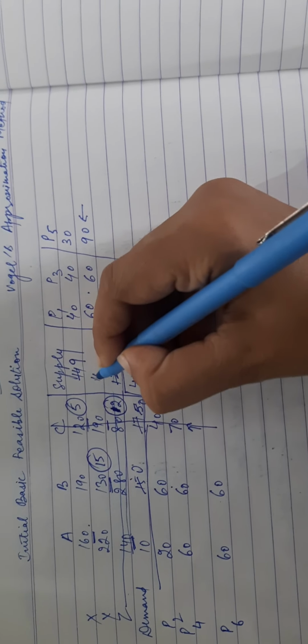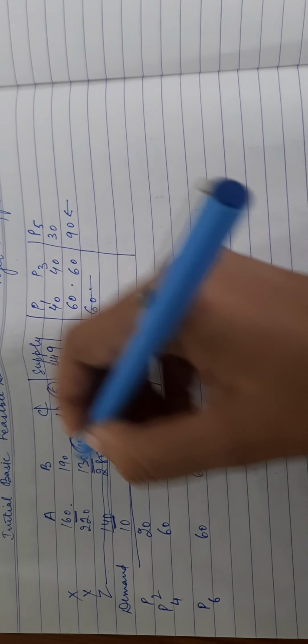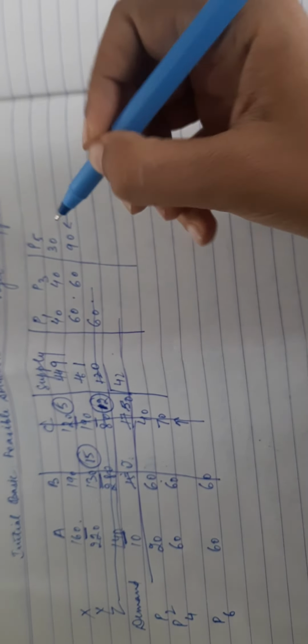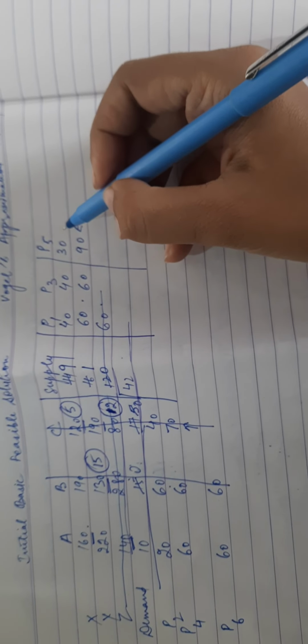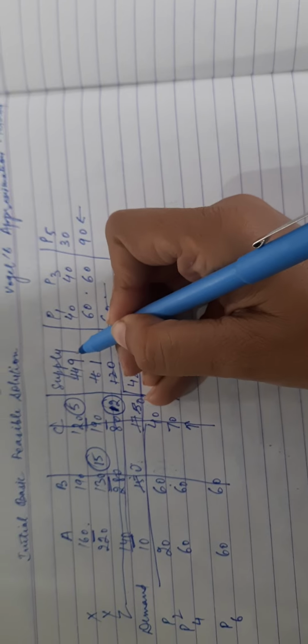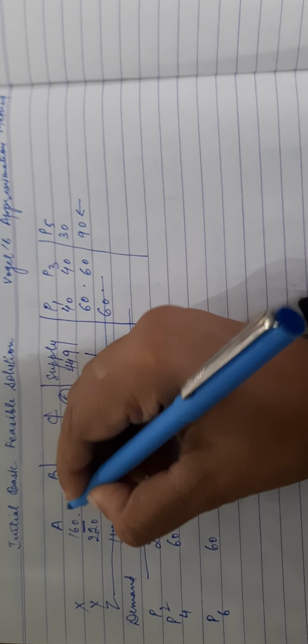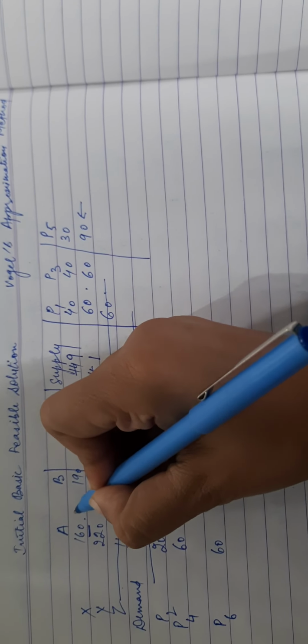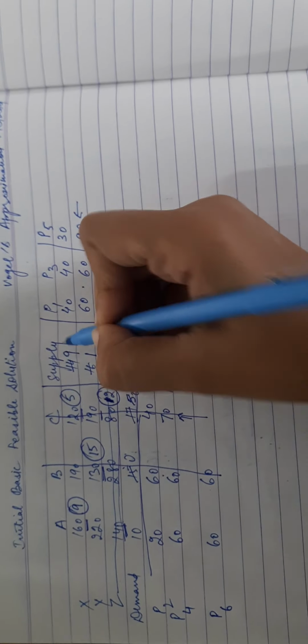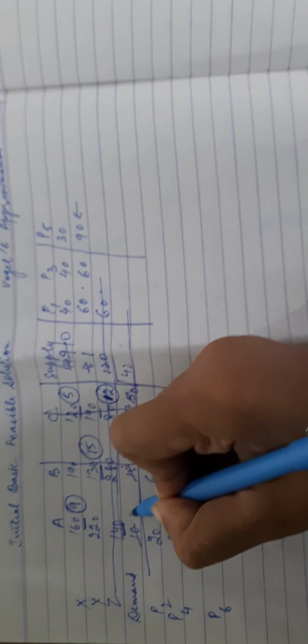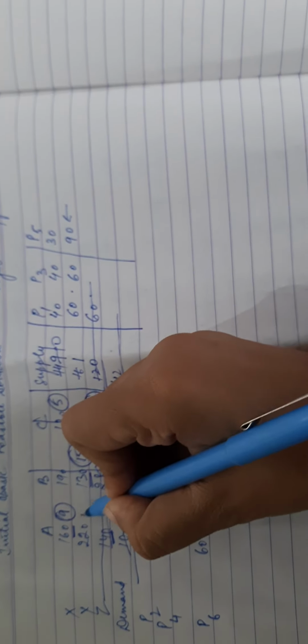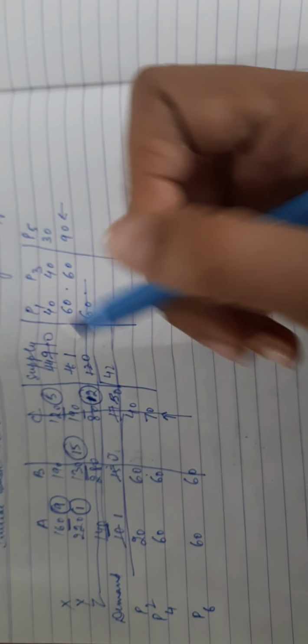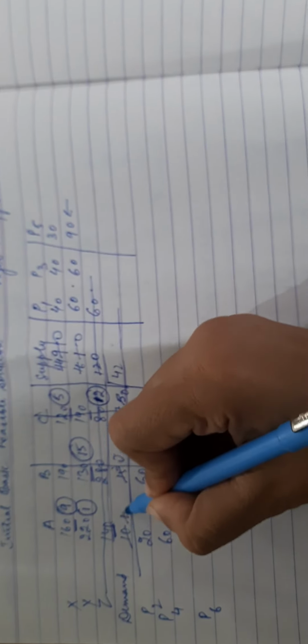This gets exhausted, 1 is left over here. As a result this column also gets exhausted. Now I'm simply left with 9 and 1 here and 10 here, so I'll make an allocation of 9, whatever is left. So 9 and 9 corresponding, this is 0, this is 1, and 1 is left corresponding to 220. So 1 from this side and 1 from this side.